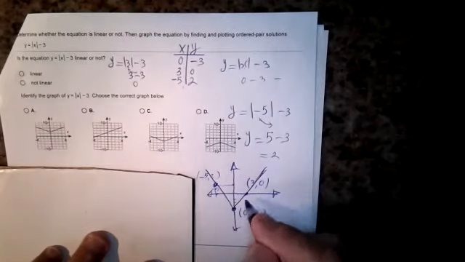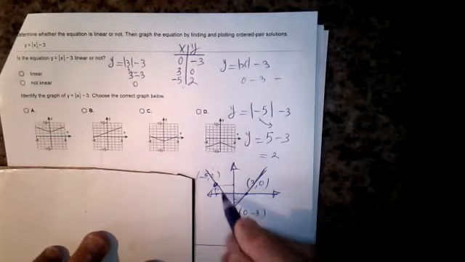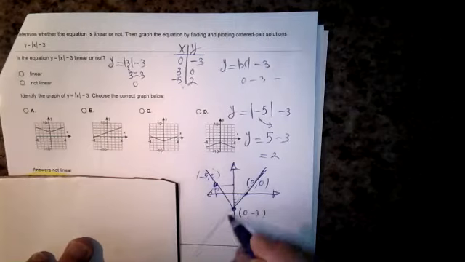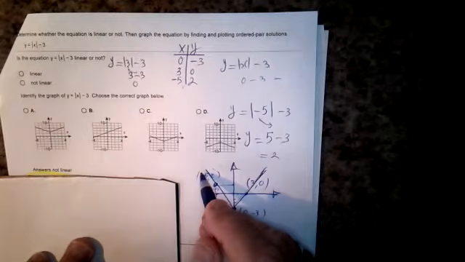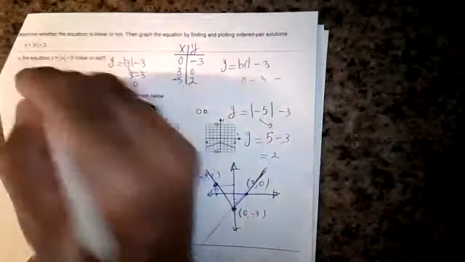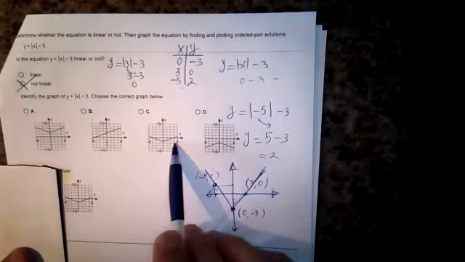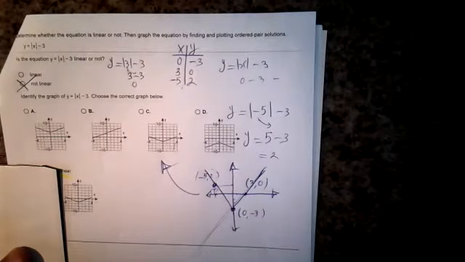See, it's not linear. A straight line has to be straight. You cannot break like this, okay? All the straight lines are just going straight like that, but here there is a break. It comes here, but it turns back here. So this is not linear. And which graph is correct? It is probably C, this one. So the absolute value graph is not linear. It's not a straight line.